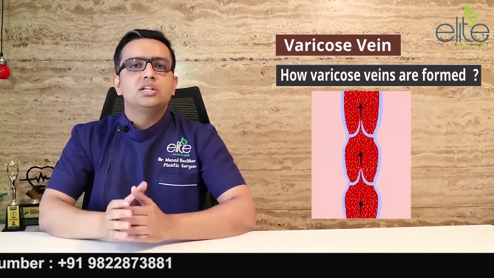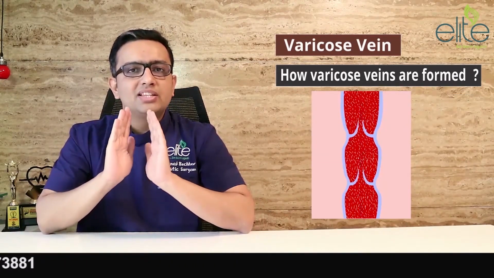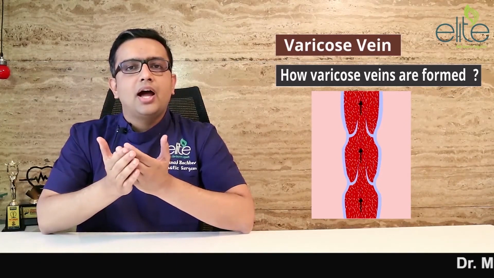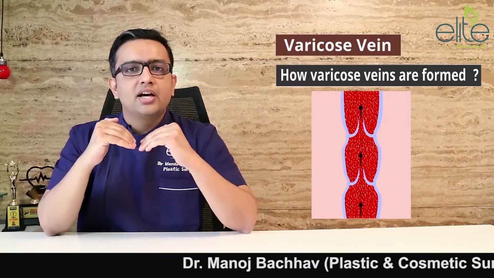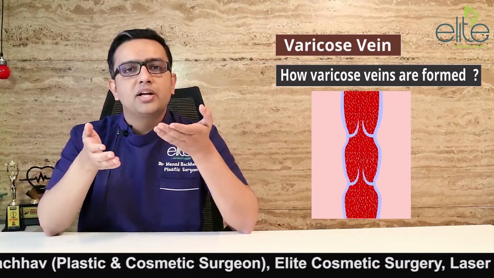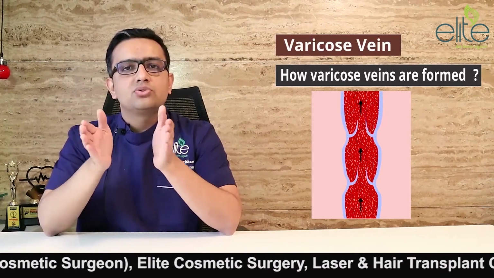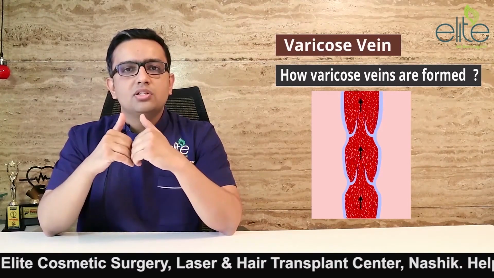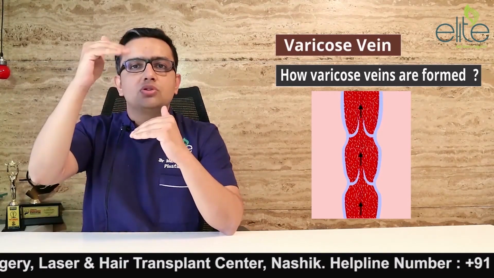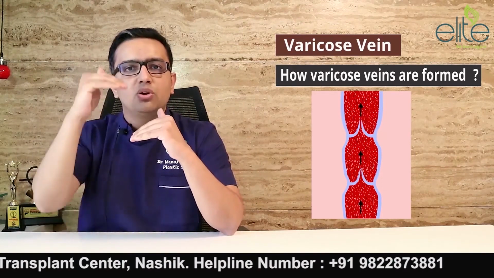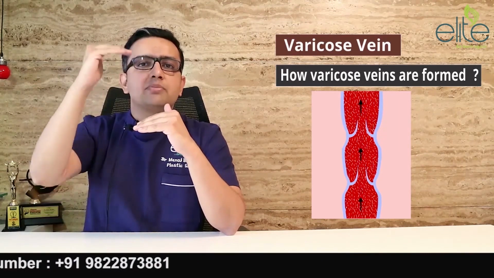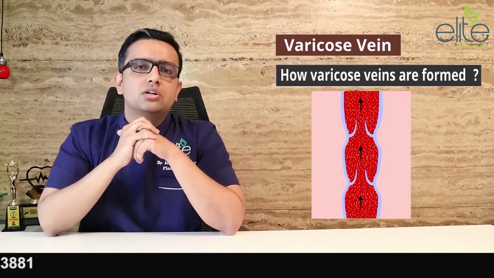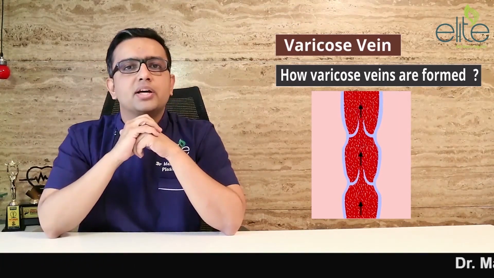Basically, if you consider the vein, it has a very thin walled structure and it has valves at a certain distance. These are unidirectional valves and the blood is pumped in the upward direction using the pumping action. During the pumping action, the valves open in the upward direction, the blood goes up, and due to the closure of the valve, it doesn't go down again. Progressively the blood climbs up. This is the way the blood is pumped in the upward direction.